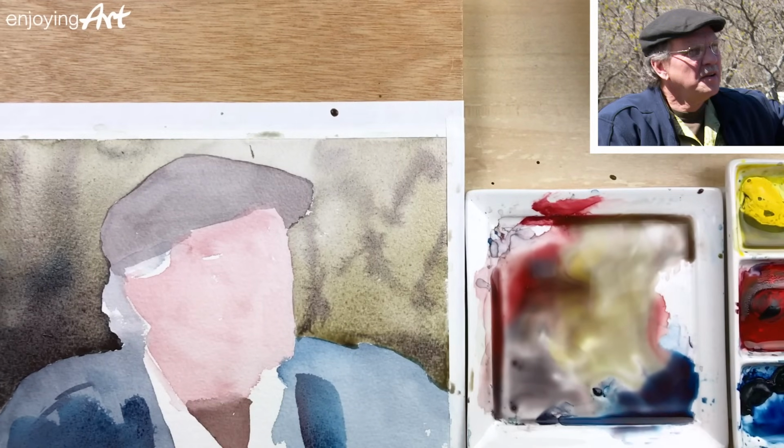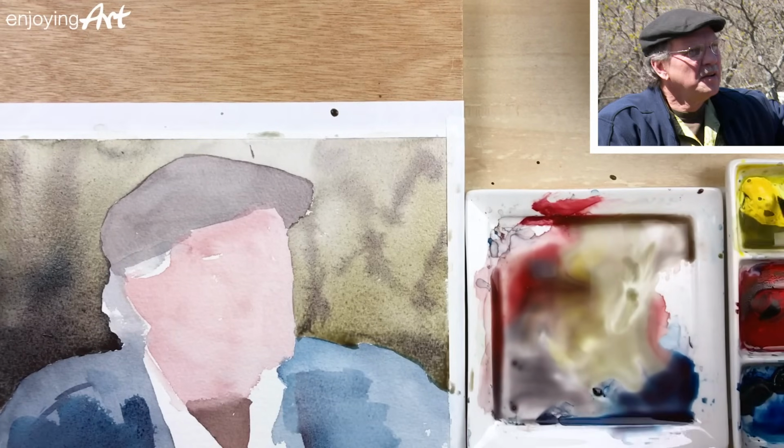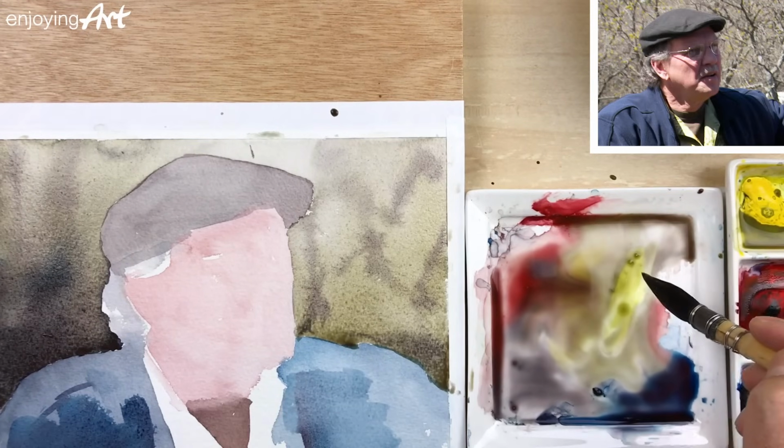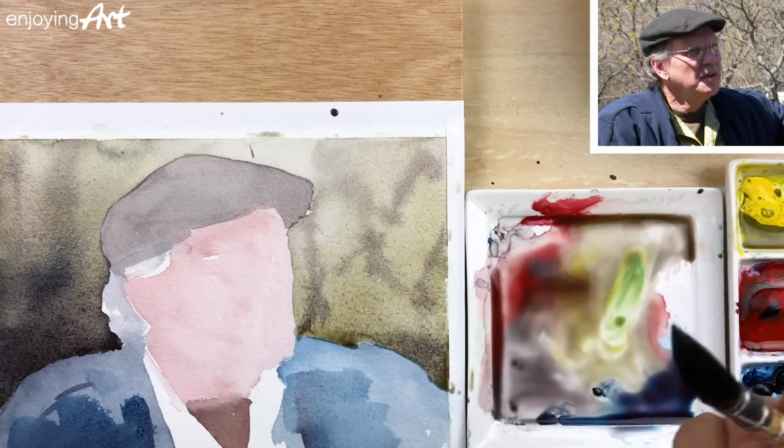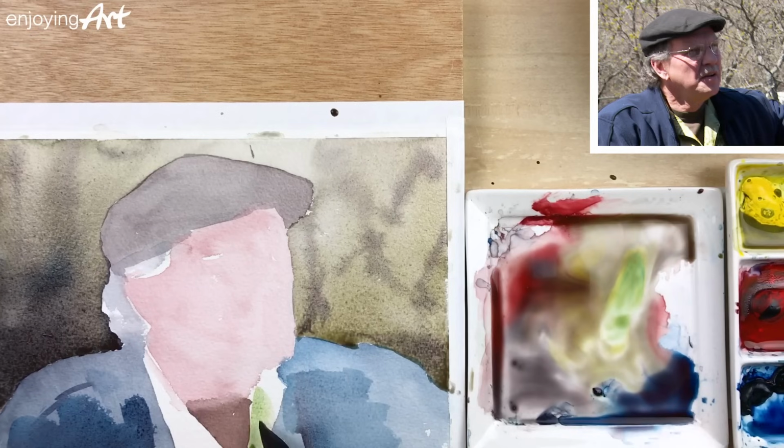Now, I'm gonna work into set a little color in the coat here first. Have a little yellow color. Yellow green color. So I'm gonna pick a little. That's good. Like this. Right, that's good.